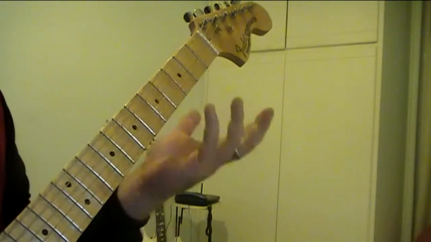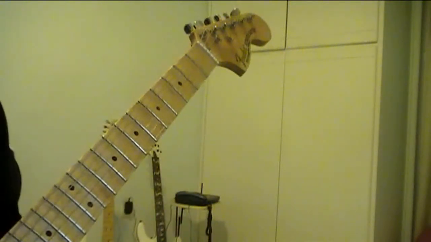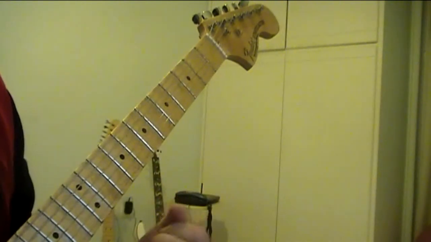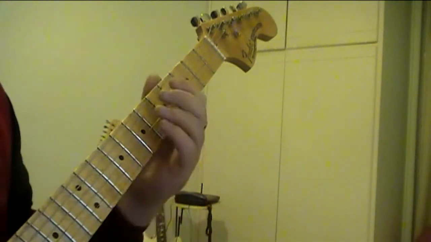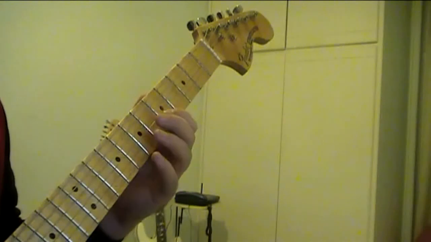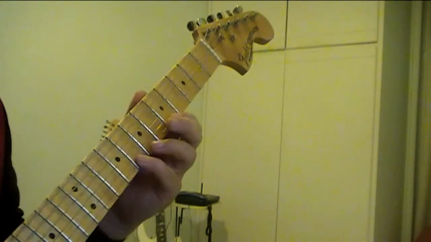Okay, so in case you haven't noticed from my previous lessons, you don't see dots, you see and recite the intervals. So 1, flat 3rd, 4th, 5th, flat 7, 1, flat 3rd.